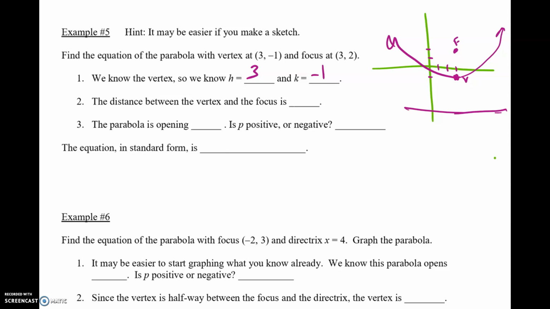This is the distance between the vertex and focus. In other words, it's a distance, so it's really the absolute value of p, okay? And remember, the absolute value of p, that's the distance between the vertex and the focus. So we've got 1, 1, 2, 3. So that is 3. Well, the distance between this, of course, is also 3, okay? All right, so that's what p is.